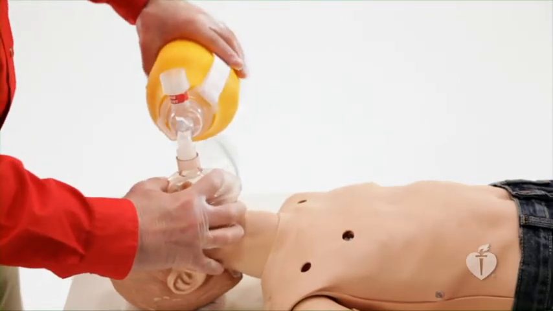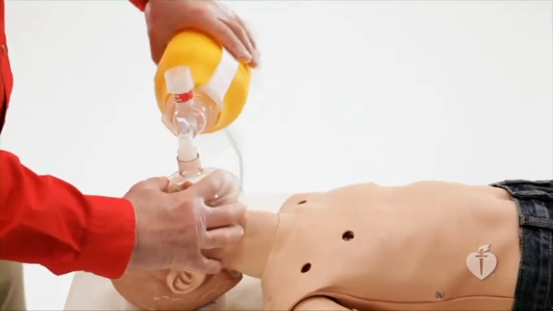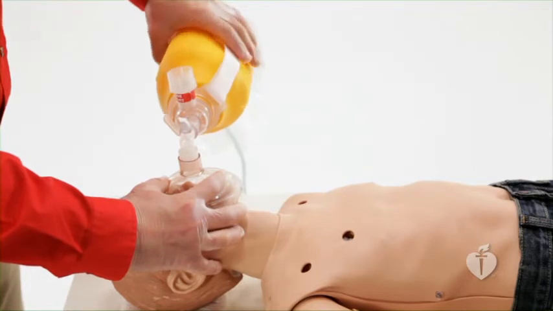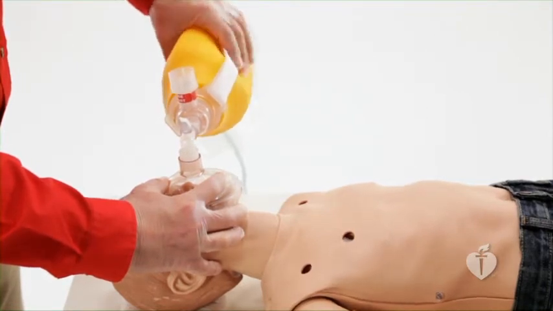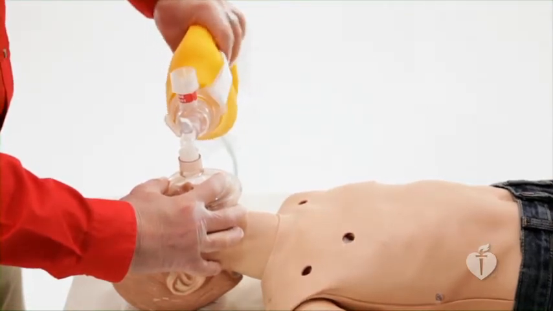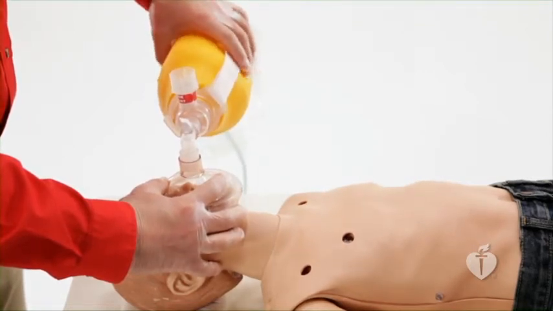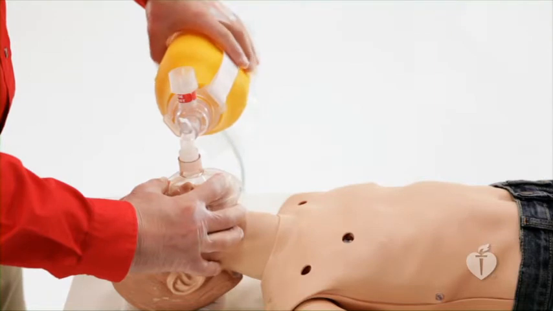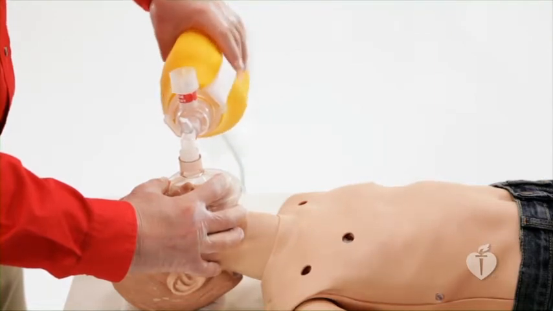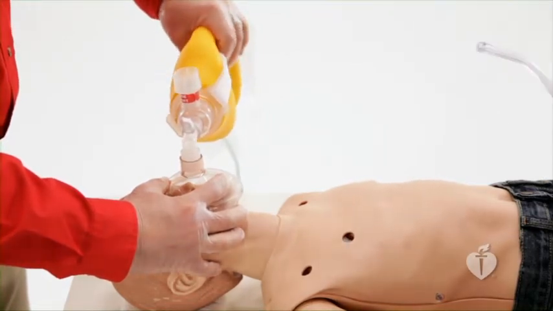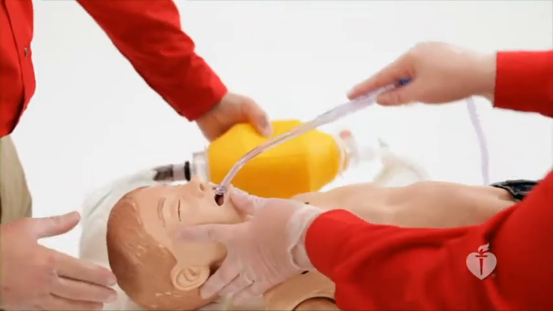Adequate pre-oxygenation should be provided. Pre-oxygenation is the administration of 100% oxygen by mask for at least 3 minutes with normal tidal volume breaths. During pre-oxygenation, oxygen replaces nitrogen in the lung and lengthens the time before desaturation occurs during intubation. Suction the oropharynx if necessary.